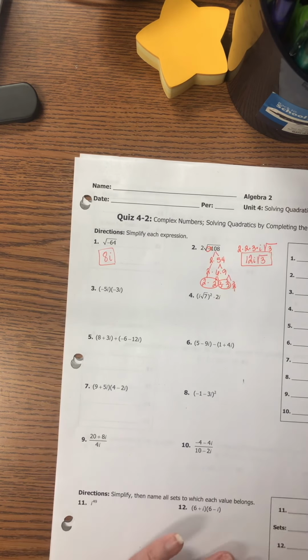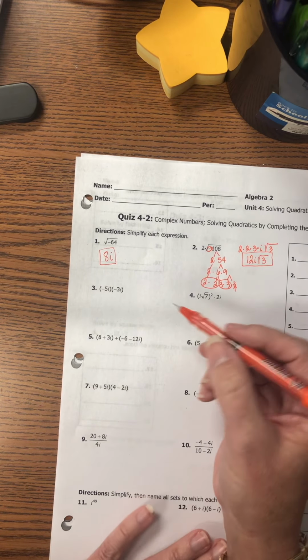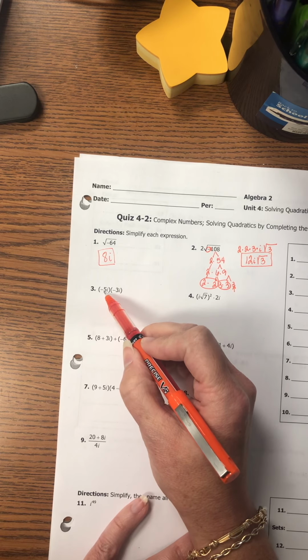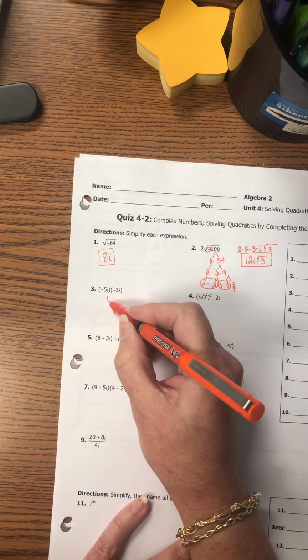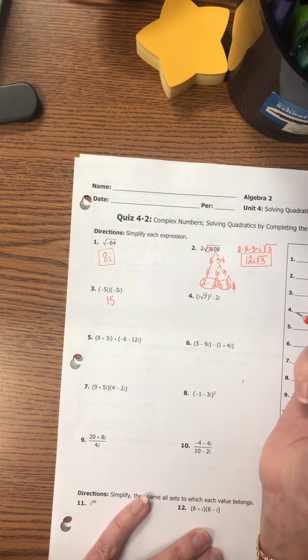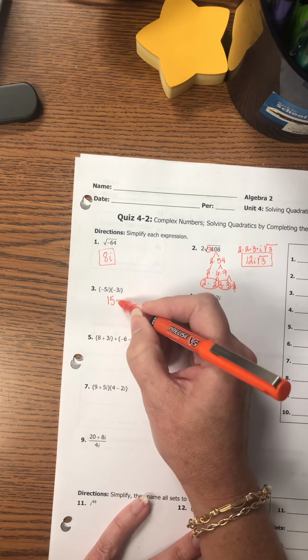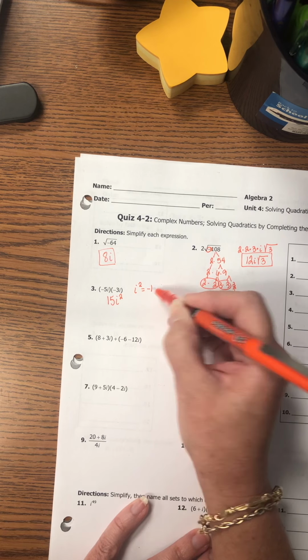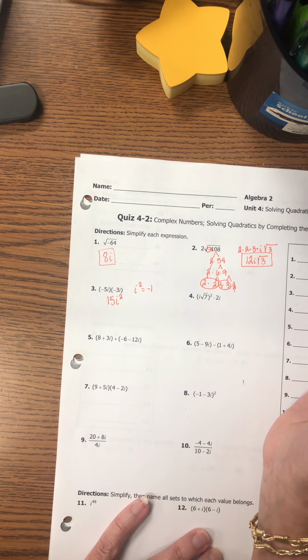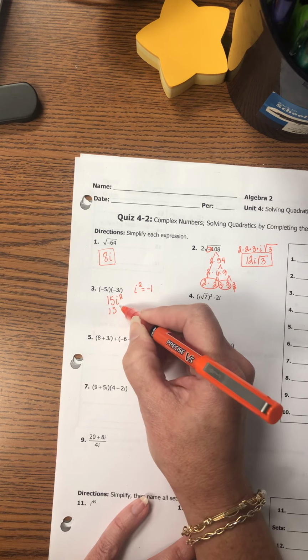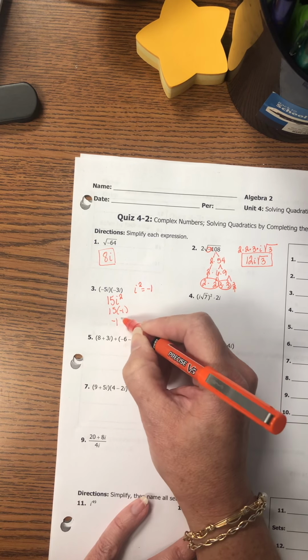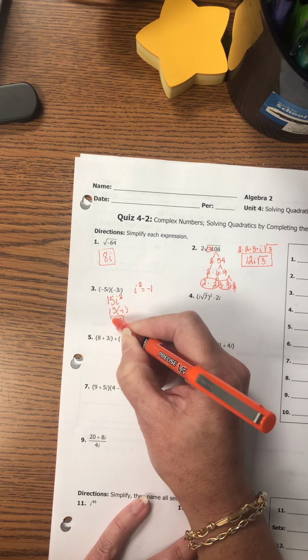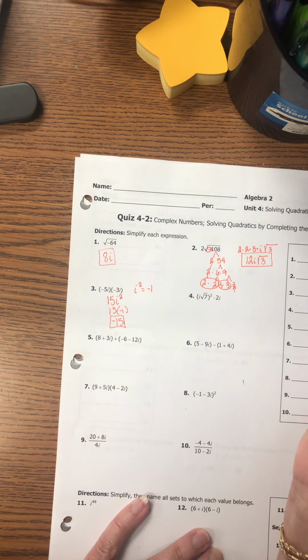On number 3, you're dealing with a monomial times a monomial. So multiply negative 5 times negative 3, which is a positive 15. Then you have i times i, which is i squared. Well, one thing that we know is that i squared is actually equal to negative 1. So I can replace i squared with negative 1, and I end up with negative 15 as my solution.